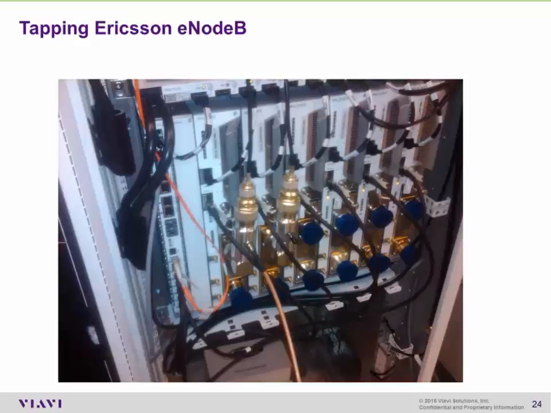The pass-through loss of these is extremely low, but this again is a 40 dB down test point, uses a QMA connector, and be careful of these right angle connectors. Anytime you're talking about a right angle connector, I strongly suggest that you make that threaded connection on the right angle before you thread on the top connector.